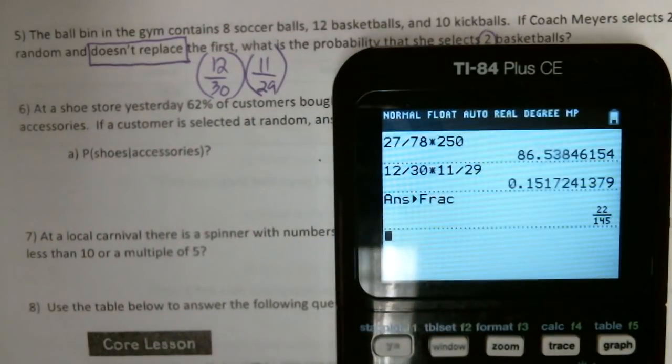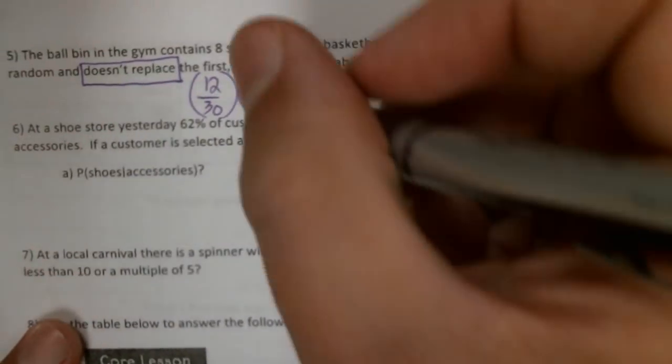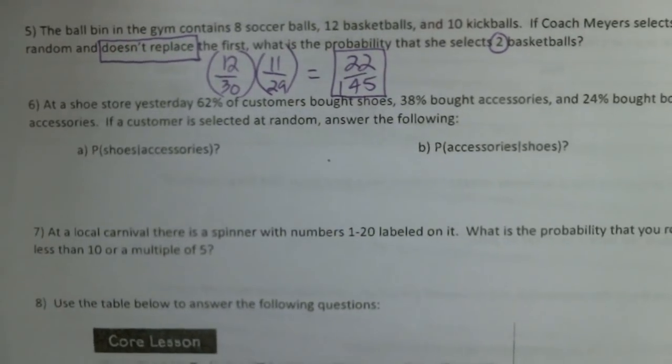All right, so I'm going to let my calculator do the work. 12 over 30 times 11 over 29, math, frac. And I get 22 out of 145. Small camera, you can do it. There you go. All right, number 6.